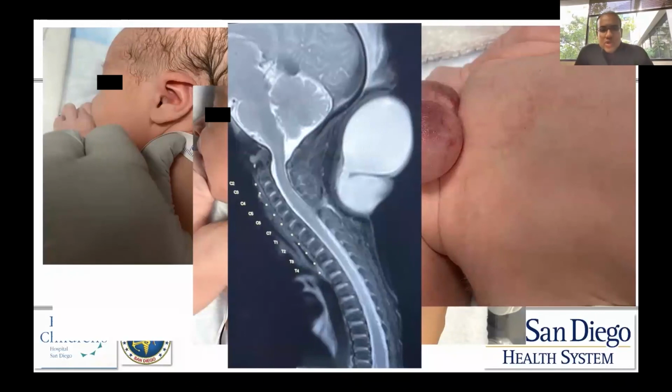So this would be a closed neural tube defect with a dorsal subcutaneous mass. You can see here the MRI was performed to ensure that there were no neural elements involved in the mass itself. This turned out to be a simple meningocele, which was resected on day of life 3. The baby did very well and continues to do well with no neurological deficits to date.